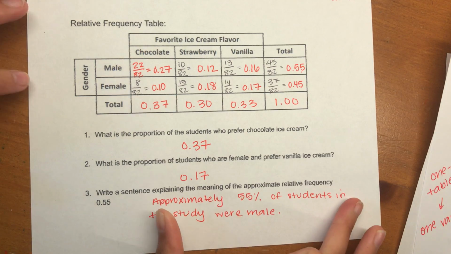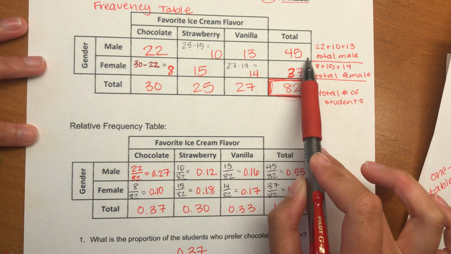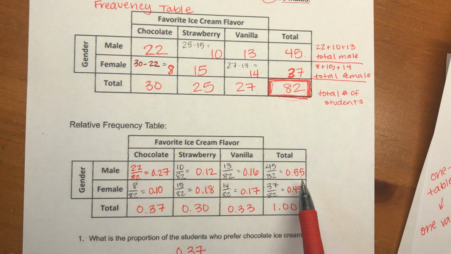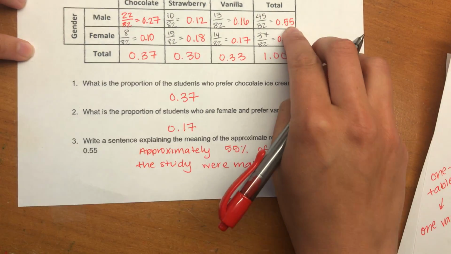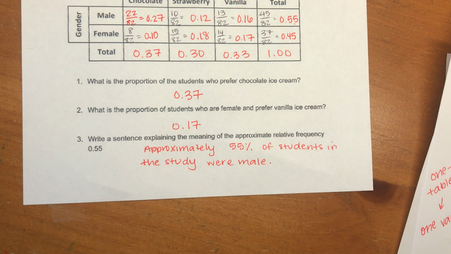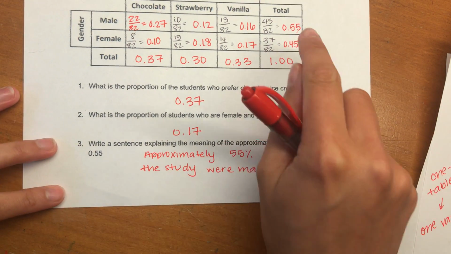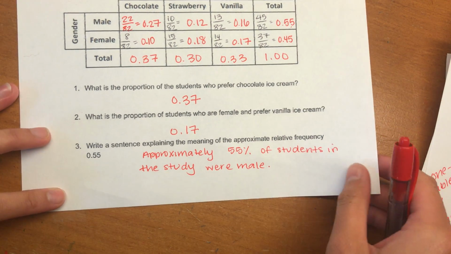Okay, so if I compare this to my frequency chart, I know the total number of male students is 45. So this relative frequency is the proportion which can be expressed as a percentage of students that are male. So if it's a relative frequency of 0.55, I can convert that to a percentage of 55%. Okay, please contact me if you want any more clarification on that. But really what I just did is multiplied this by 100. Okay, just like when we were working with rates in the previous unit.